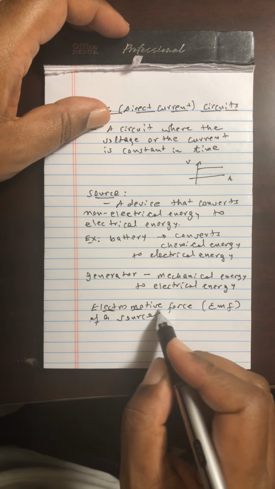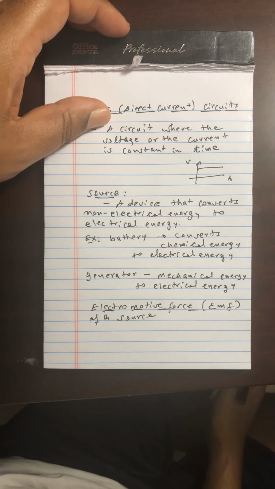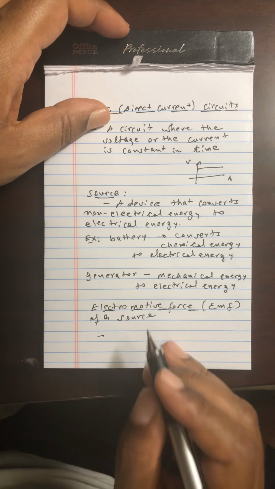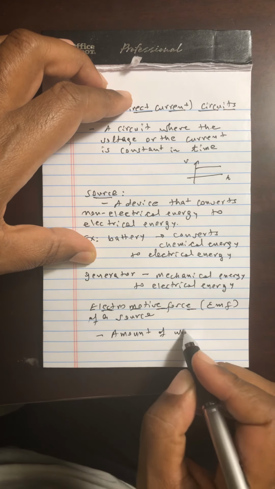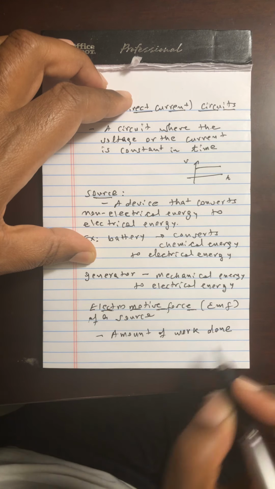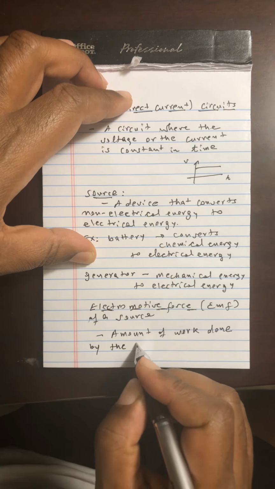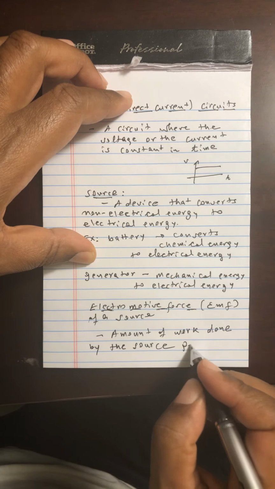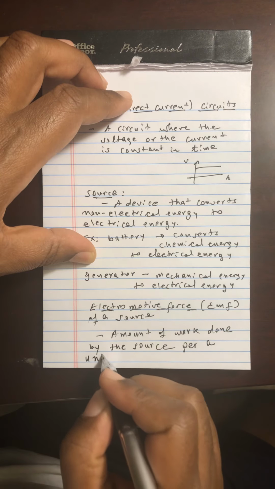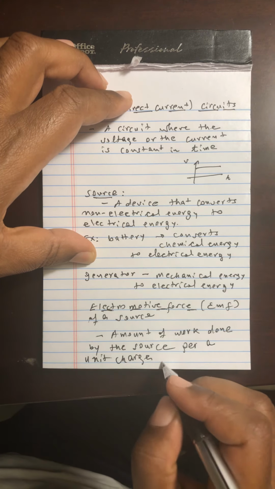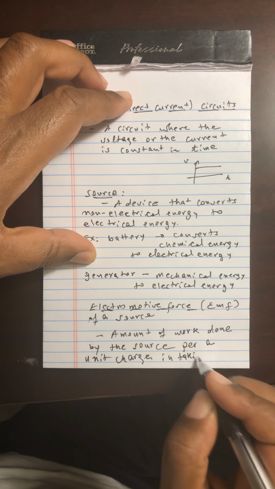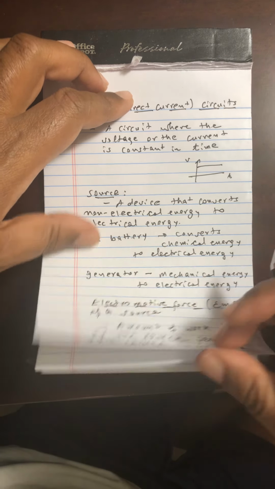This is defined to be the amount of work done by the source per unit charge in taking a charge from one terminal to the other.